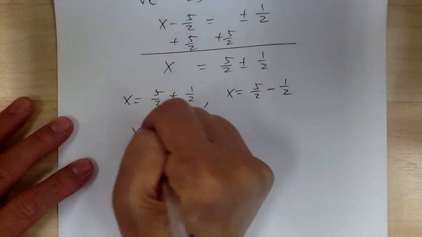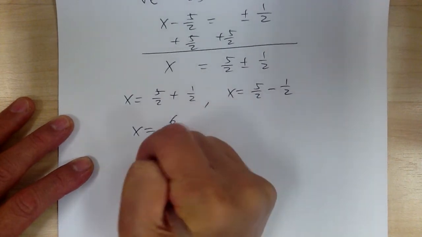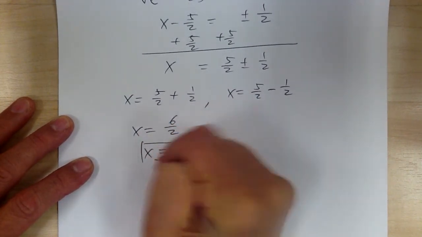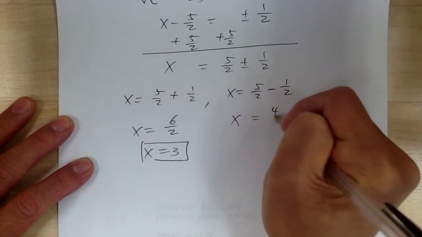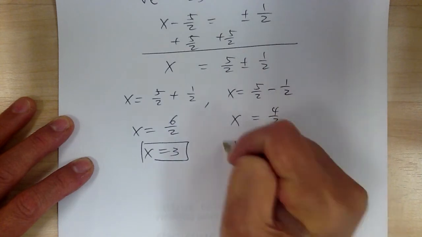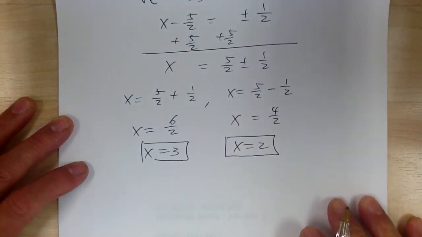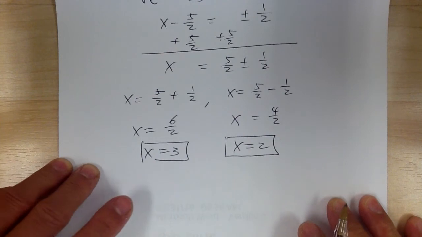And so you're going to get x equal to 6/2. So x equal to 3. Over here you got x equal to 4/2. So x equal to 2. And those are your answers. Okay, so again, this is called completing the square.